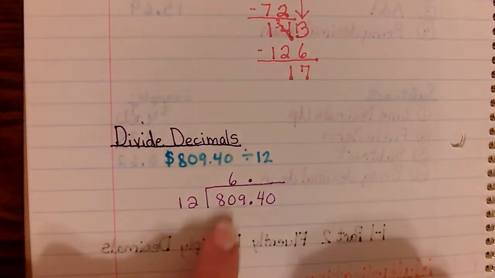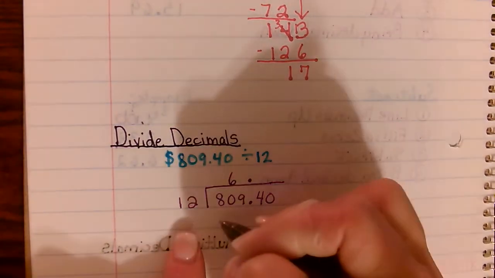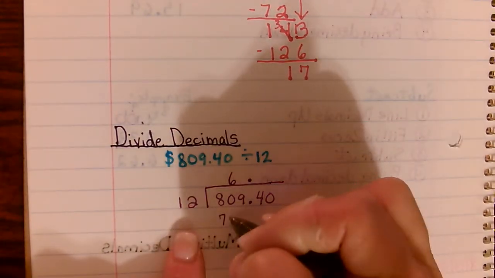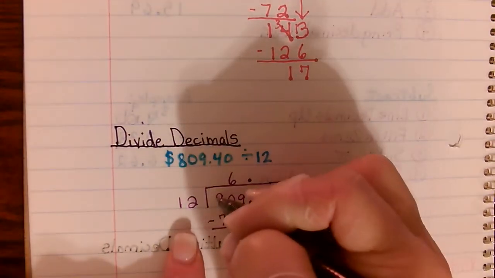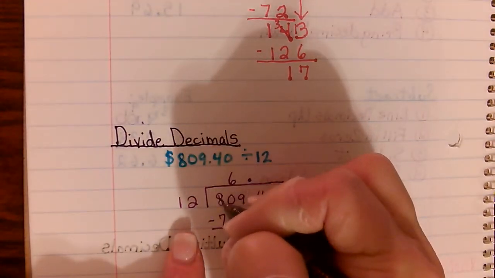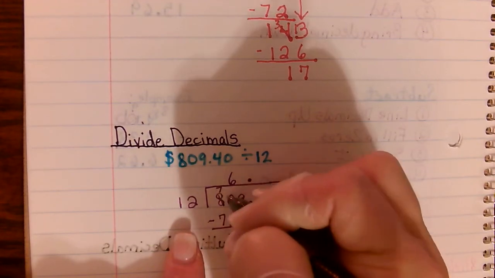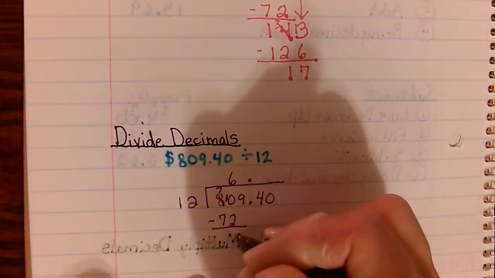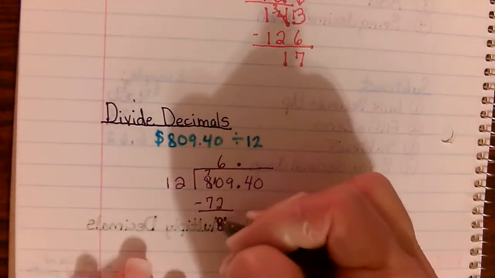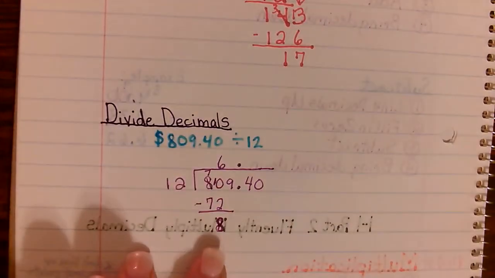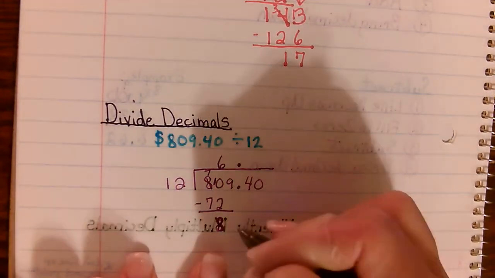So I'm going to put a 6 here directly above the 0 and multiply 12 times 6, which is 72. I'm going to borrow to subtract, so I borrow from the 8, make that 7 and make this 10. And 10 minus 2 is 8. I'm going to bring down the 9 next.